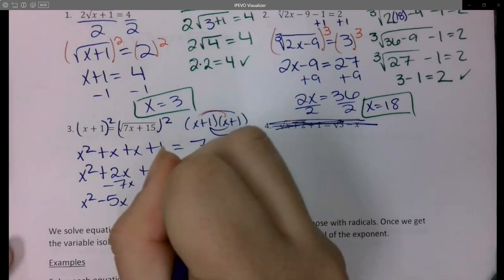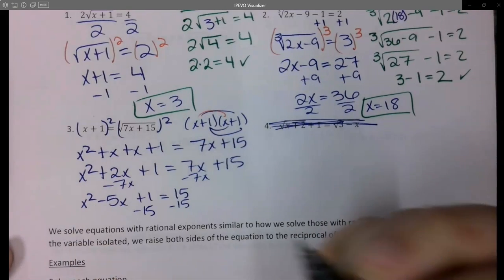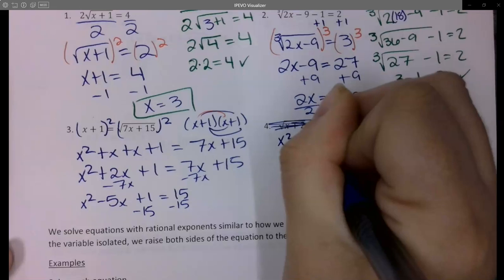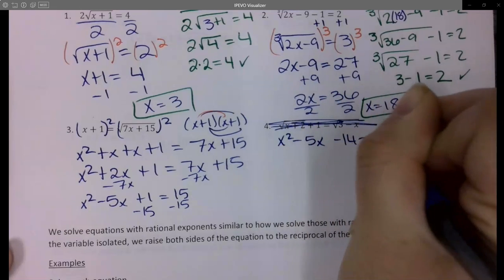Then I want to go ahead and subtract 15 on both sides, which will get me x squared minus 5x minus 14 equals 0.